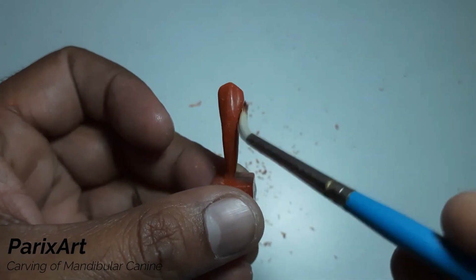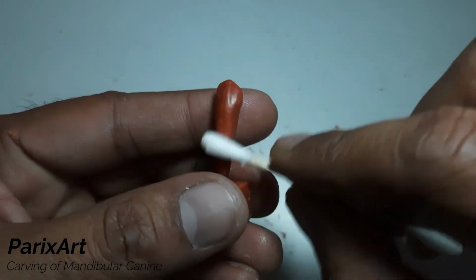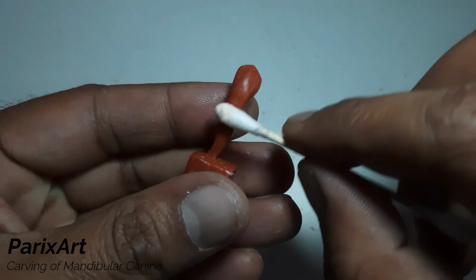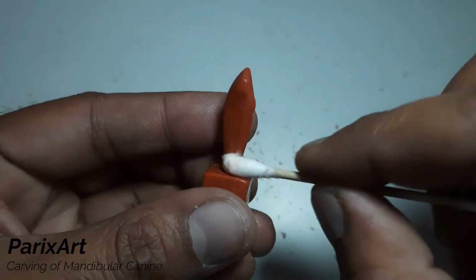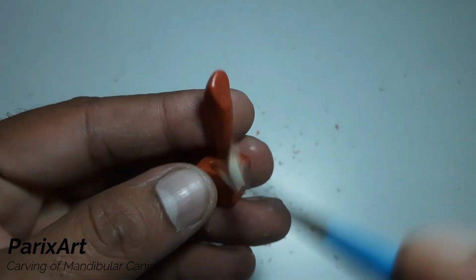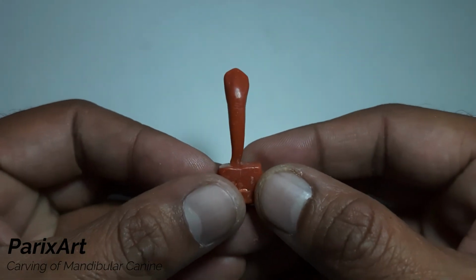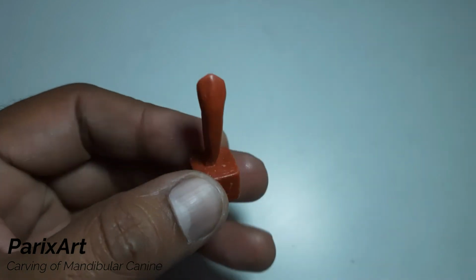Better now, clean and polish again. Making the root tip a bit more pointed.